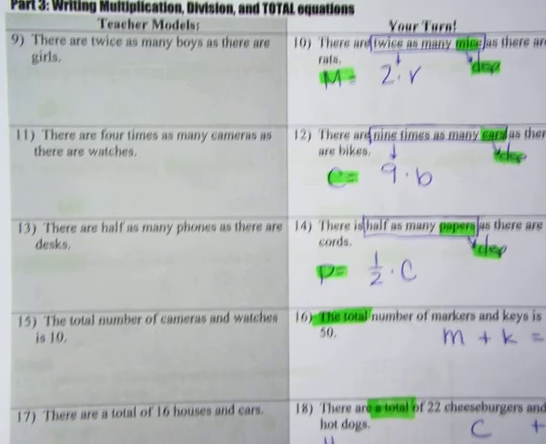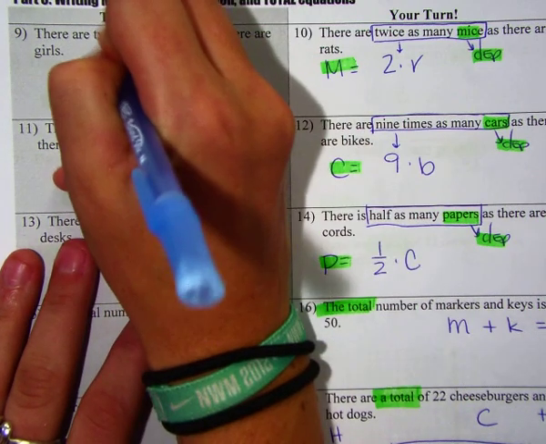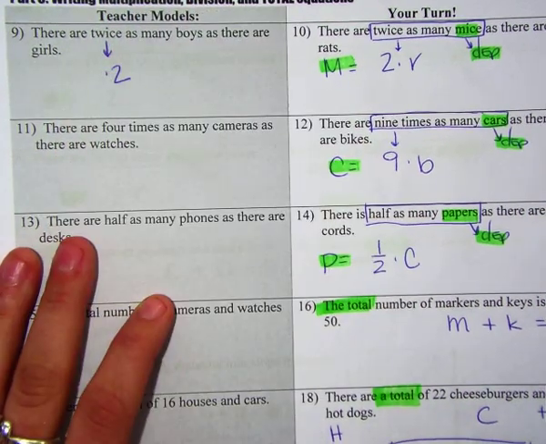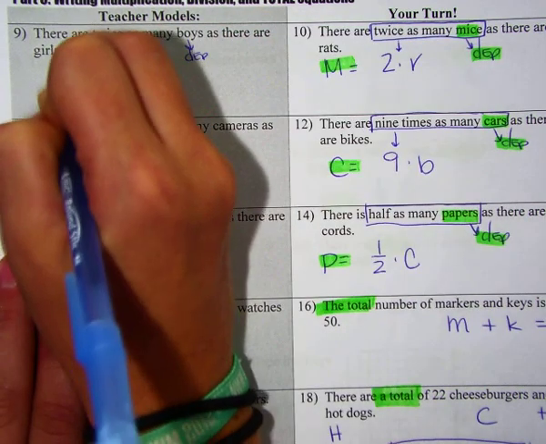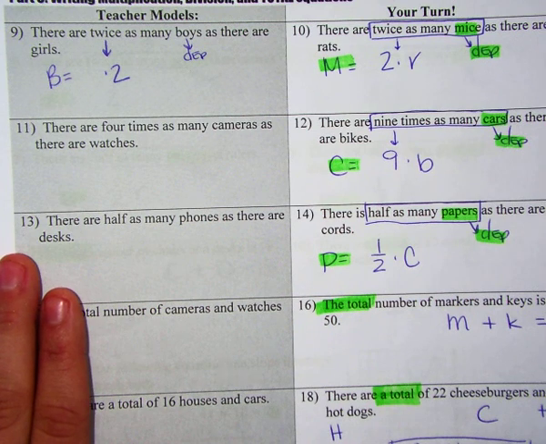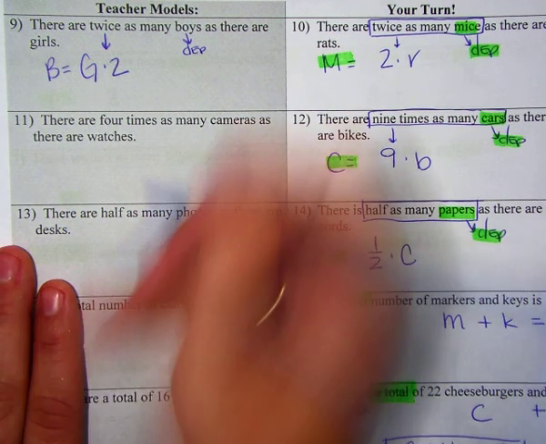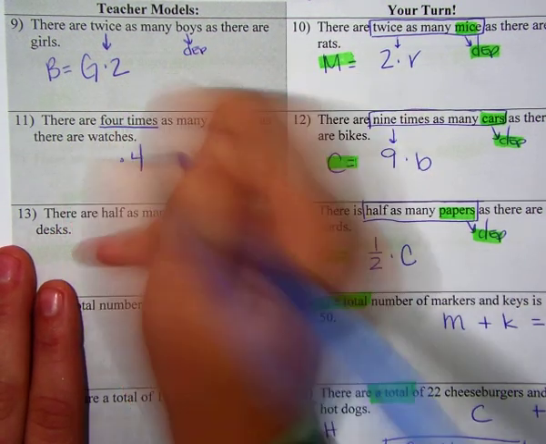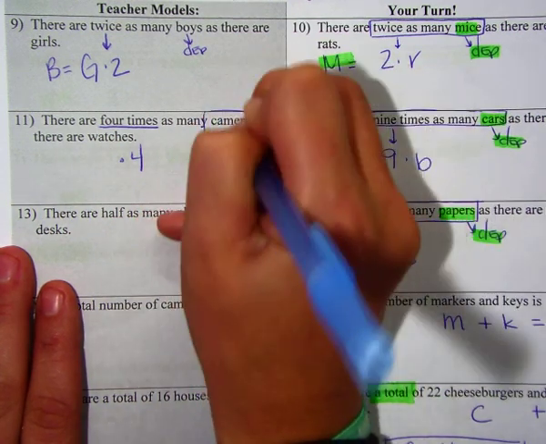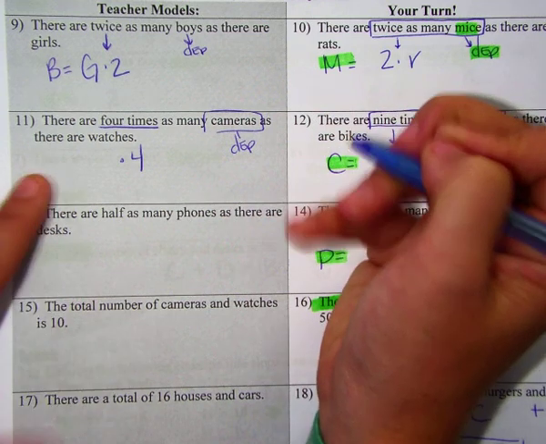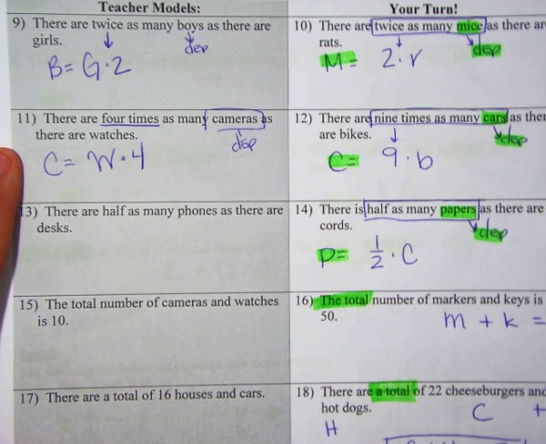Looking at these, I'm going to do them very quickly. There are twice as many boys as there are girls. Twice just means times 2. As many boys, boys being the dependent variable, B equals girls times 2. There are 4 times as many cameras as there are watches. How many cameras there are depends on how many watches there are. Cameras equal watches times 4.